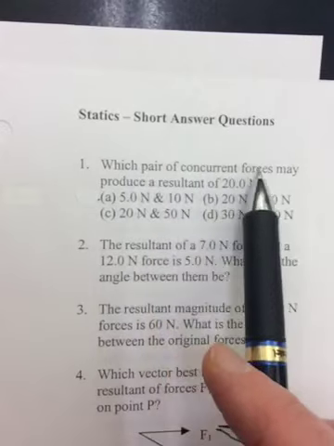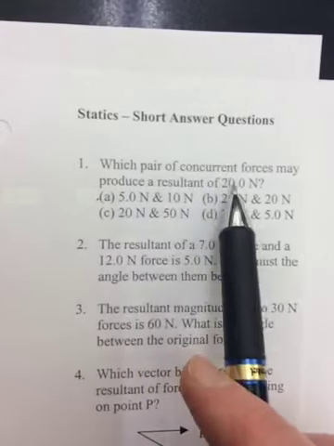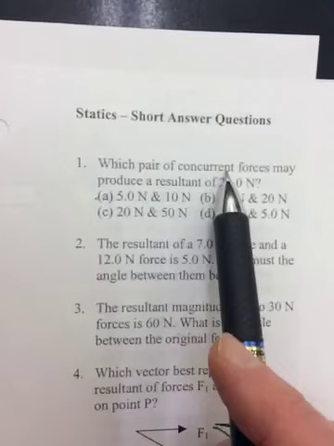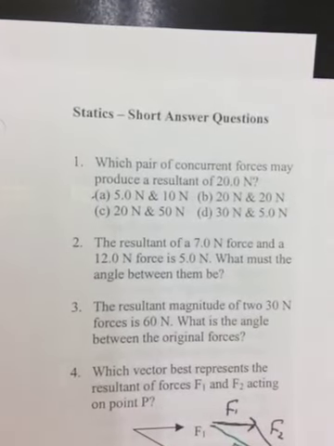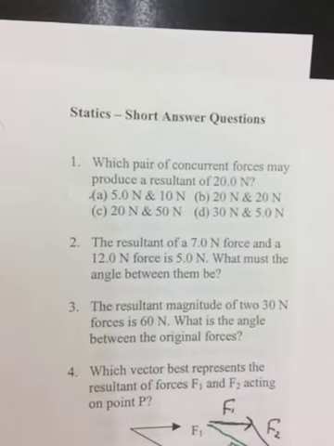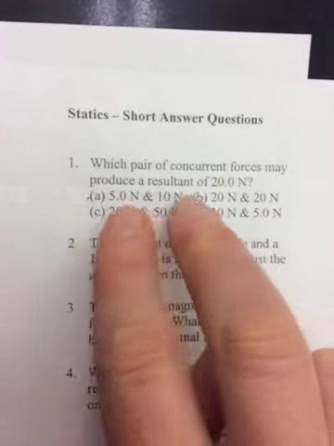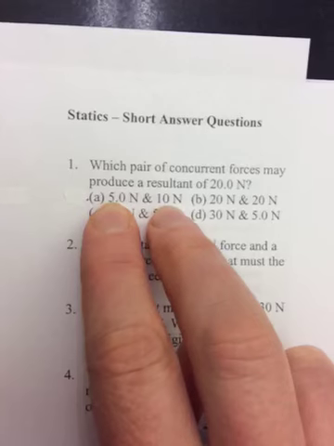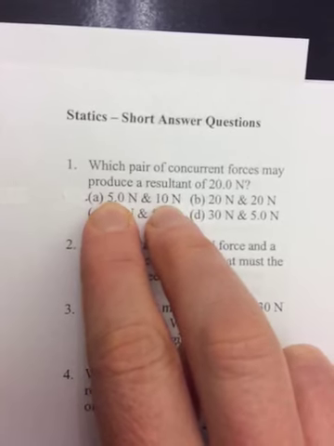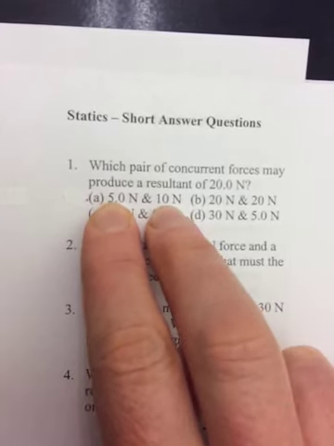So it says, which pair of concurrent forces may produce a resultant of 20 newtons? Remember, concurrent forces are two or more forces that are acting on the same object at the same time. So what it's saying then is, can this pair in any possible way produce a resultant of 20 newtons?